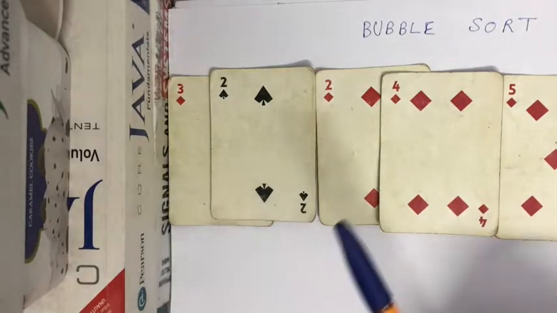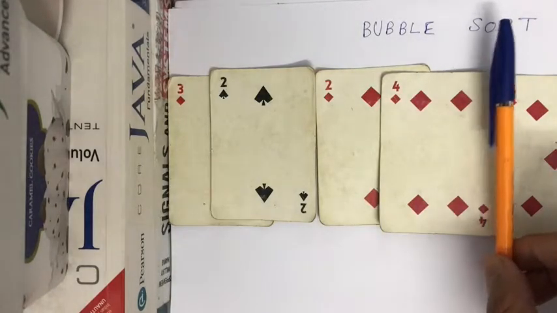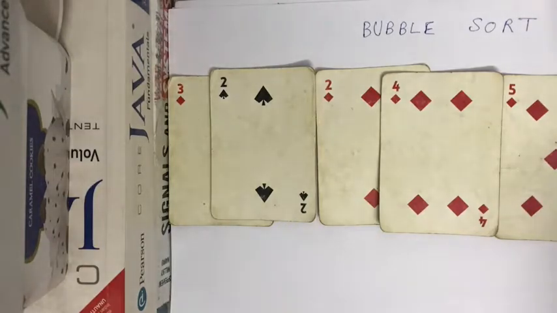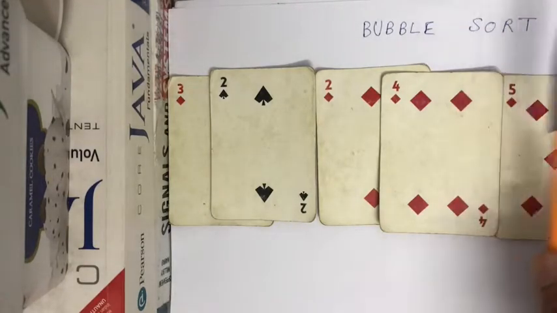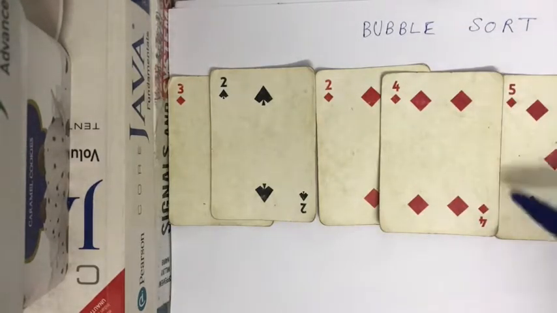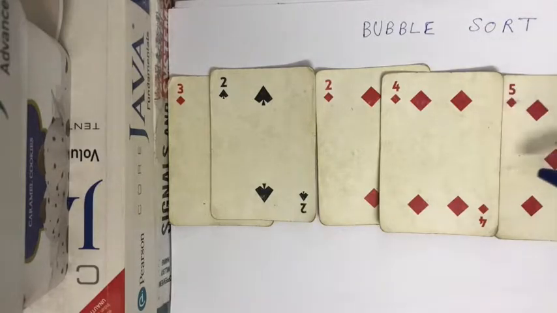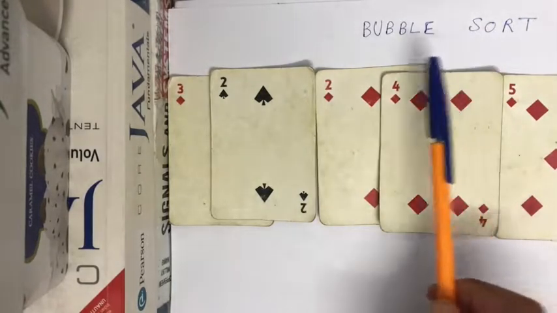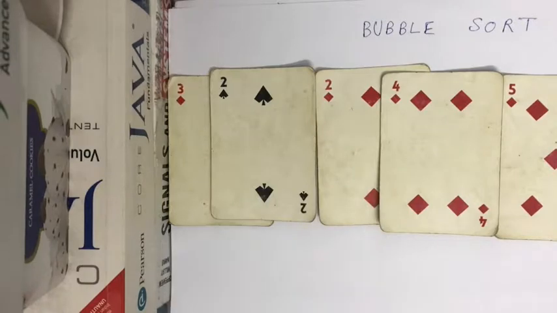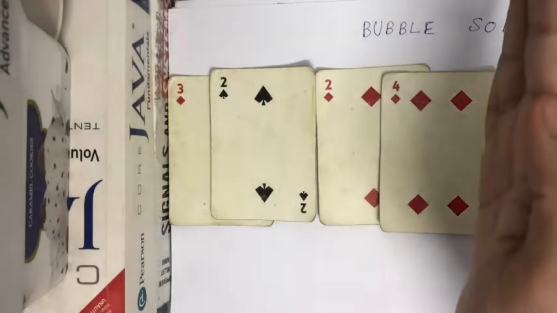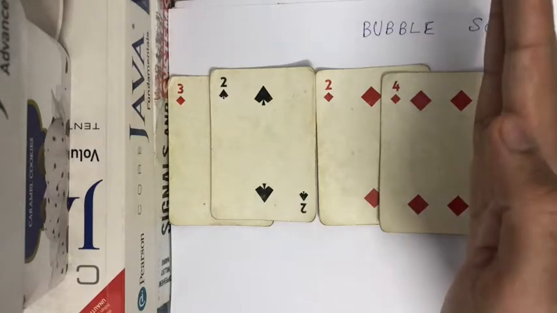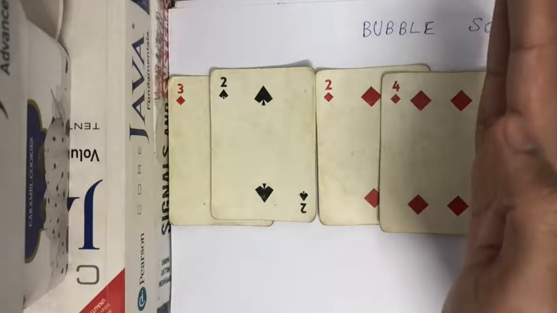So now the sorted array is towards the right of this, which means that 5 is now a part of the sorted array, and this is the unsorted array. So now we only need to make comparisons till the end of the unsorted array, which is till element number 3.